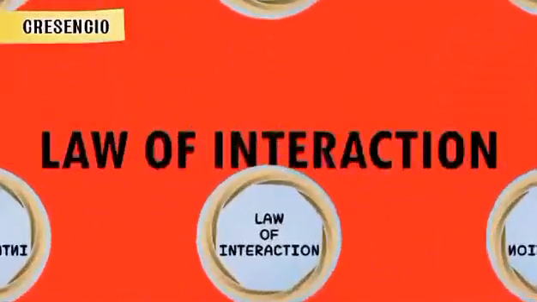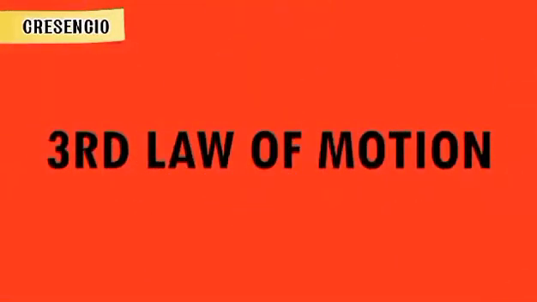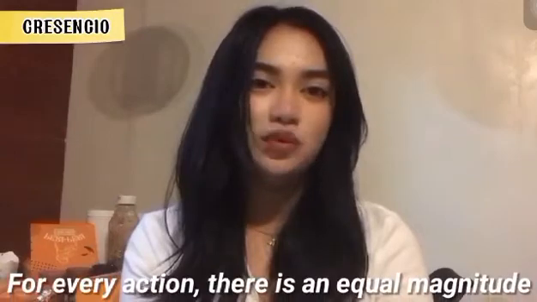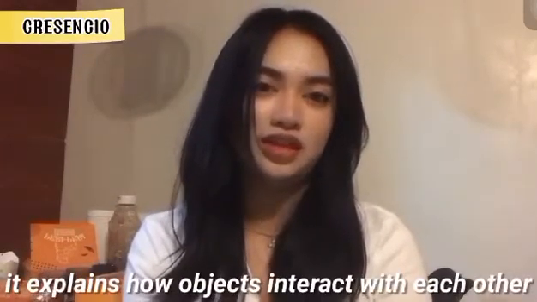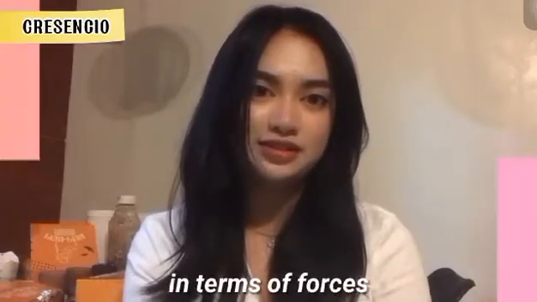Law of interaction, also known as third law of motion. It states that for every action, there is an equal magnitude in opposite direction, which explains how objects interact with each other in terms of forces.